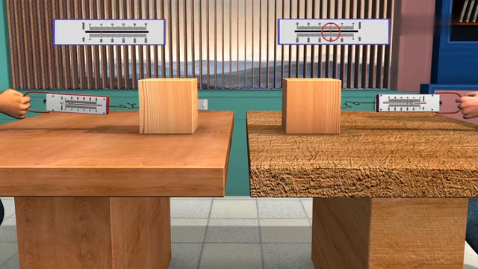We see that the reading on the spring balance placed on the rough surface is more than the reading of the spring balance on the smooth surface. This proves that smoother surfaces have less frictional force.